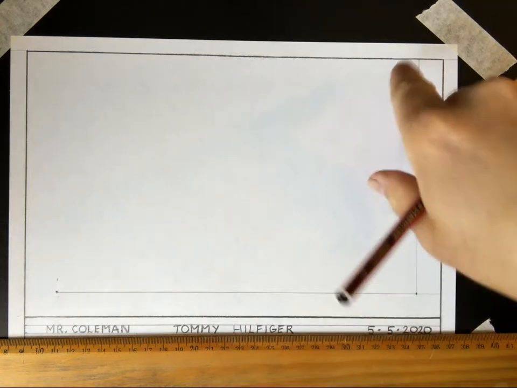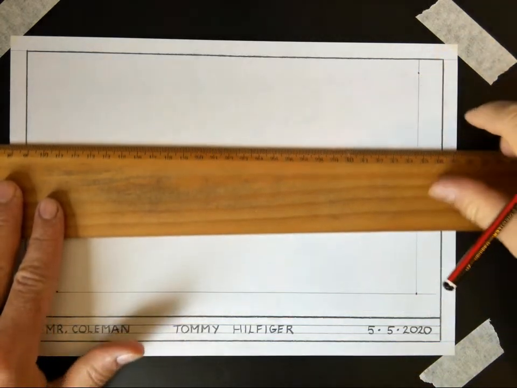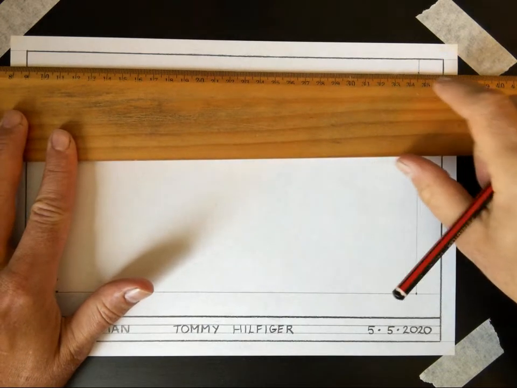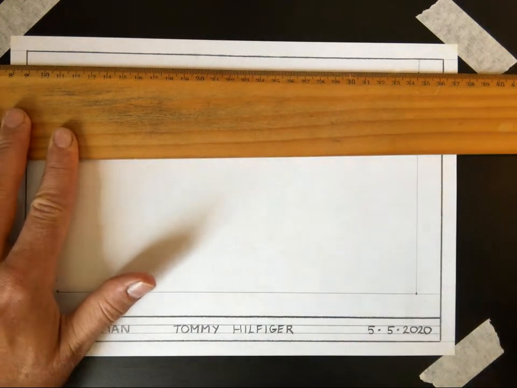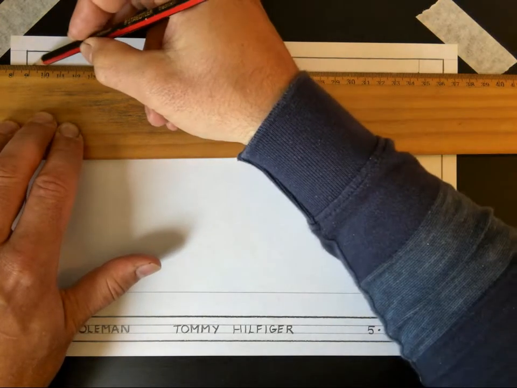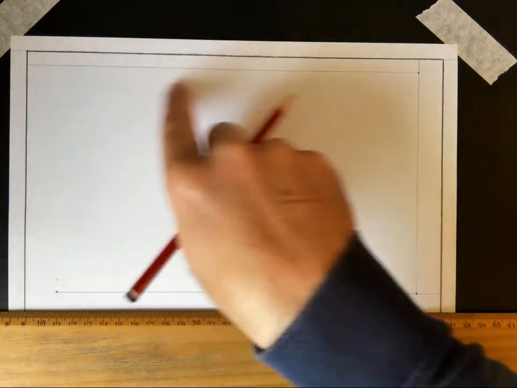Okay, so to do that, I need a horizontal line up here now. And because I have this mark already, I just need to slide my T-square up until it aligns with that mark. And I can draw in a horizontal line with my 4H pencil. And once again, I'm not worried just yet about the length of it.